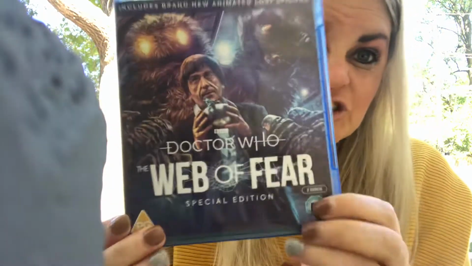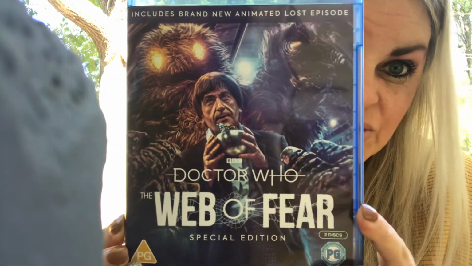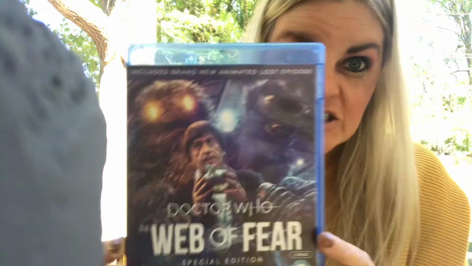Anyway, so this week, well, actually last week, we received in the mail this gem, the Doctor Who Web of Fear Special Edition. So the Web of Fear is a second Doctor story that is in 6 parts, and 5 of the episodes are intact.